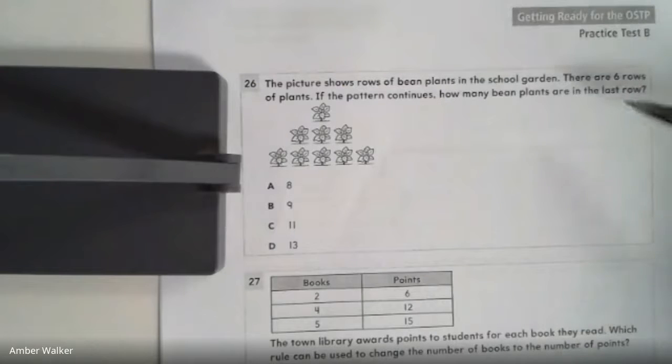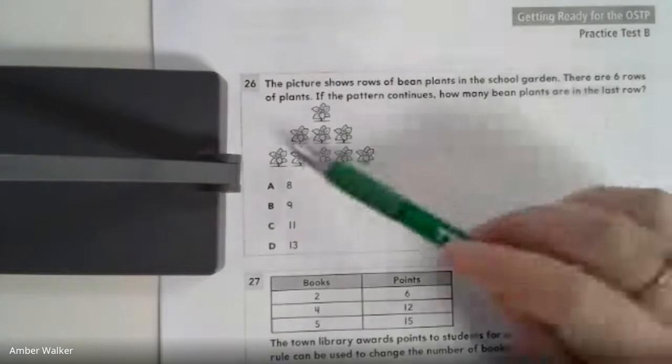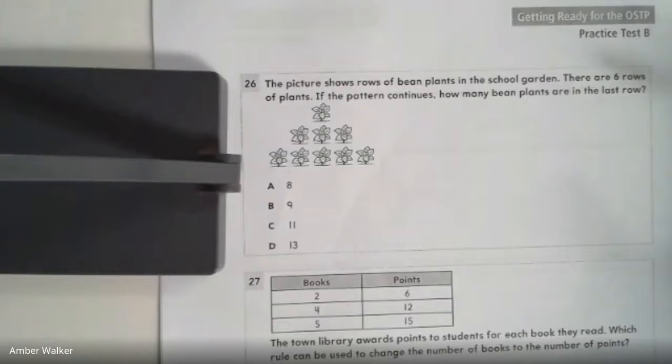Hi, third grade. It's time to go over part 2 of the practice test that you took yesterday. And so notice we're starting on number 26. That's because this is the second half of your test. I know you're getting to be great detectives in looking for these clues and these keywords and these tricks. And so keep up the good work.